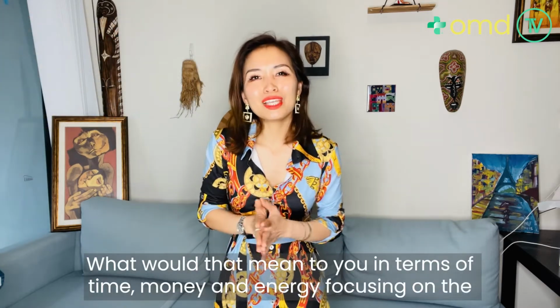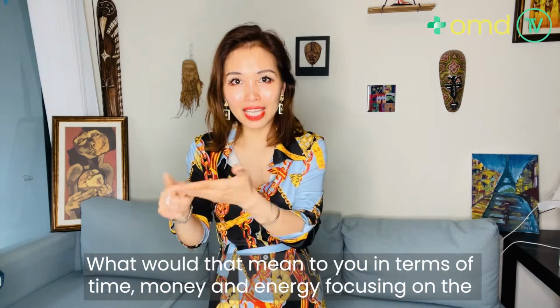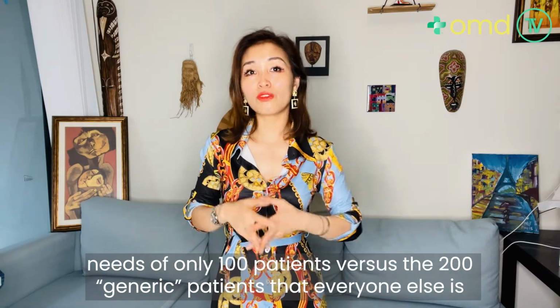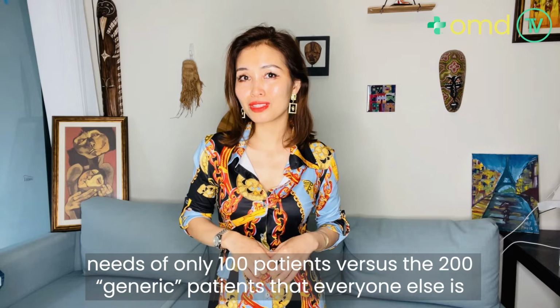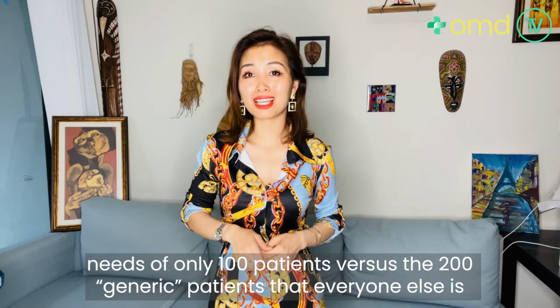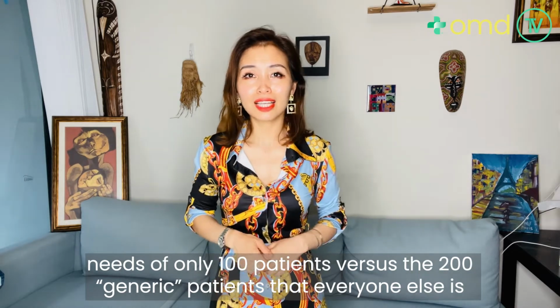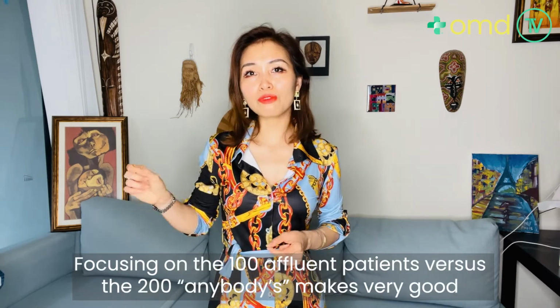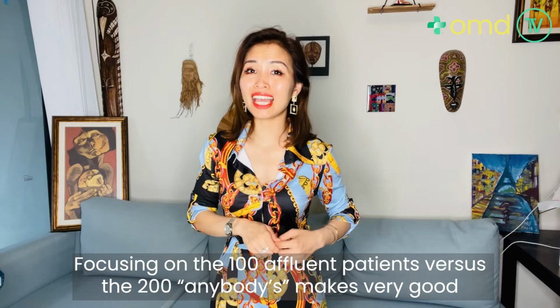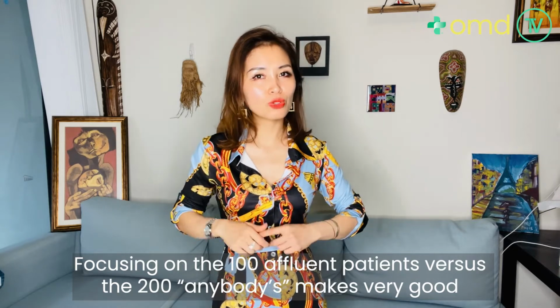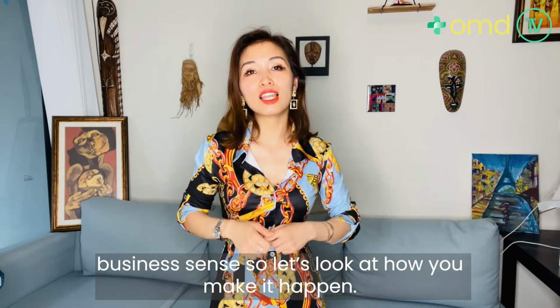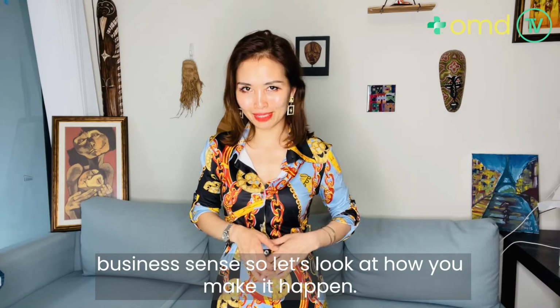What would that mean to you in terms of time, money, and energy, focusing on the needs of only 100 patients versus the 200 generic patients that everybody else is attempting to attract? Focusing on the 100 affluent patients versus the 200 average patients makes very good business sense. So let's look at how you make this happen.